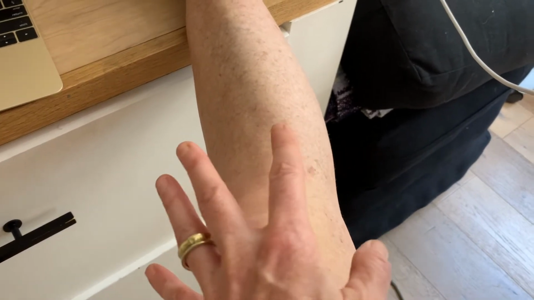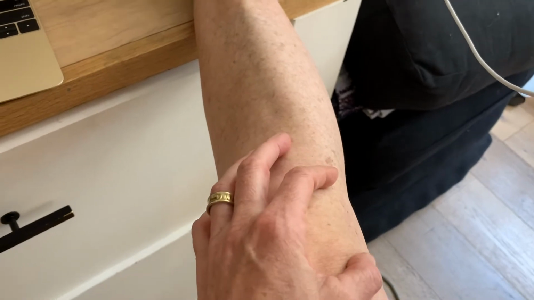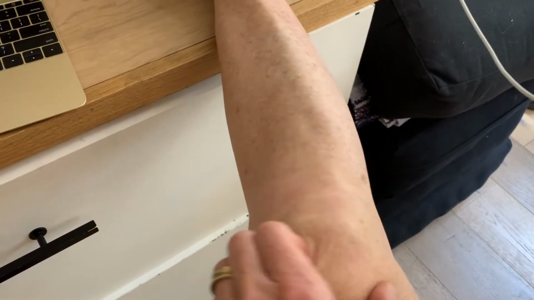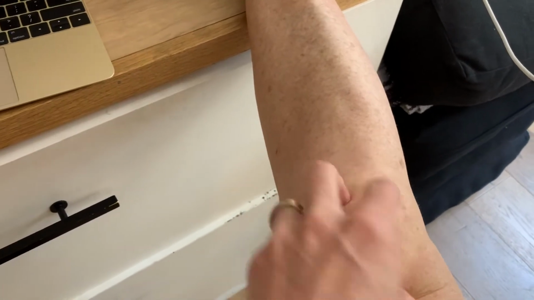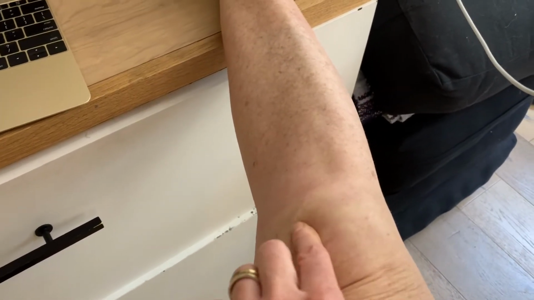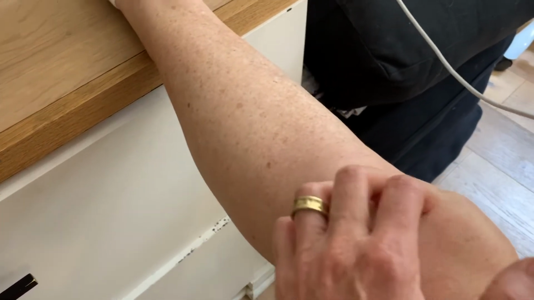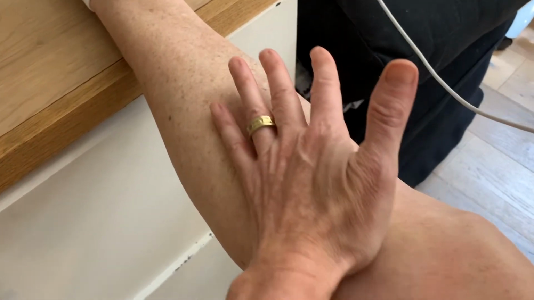We usually call this anterior knee pain, pain in the front of the knee. And when a patient describes this, we first want to see what's happening in this area with the patellofemoral joint.